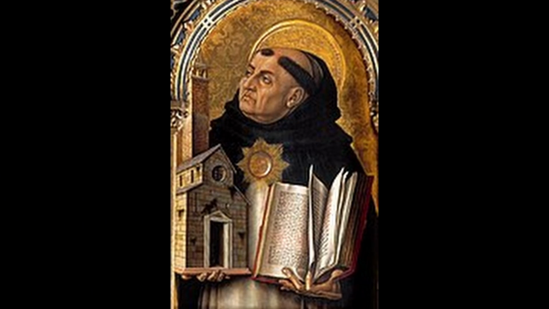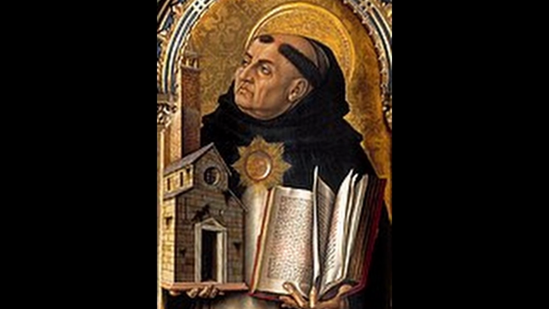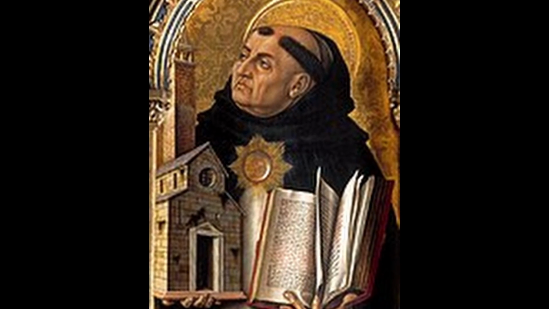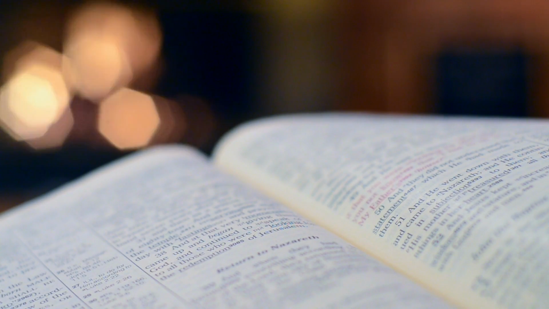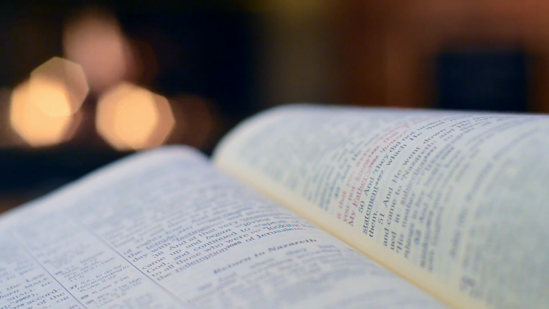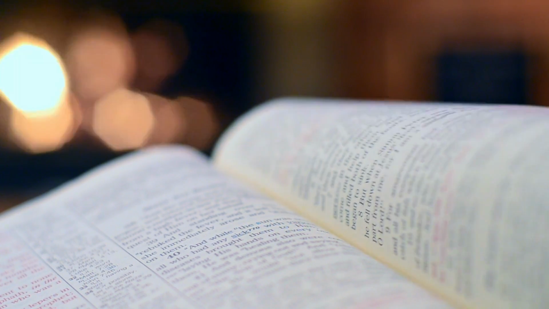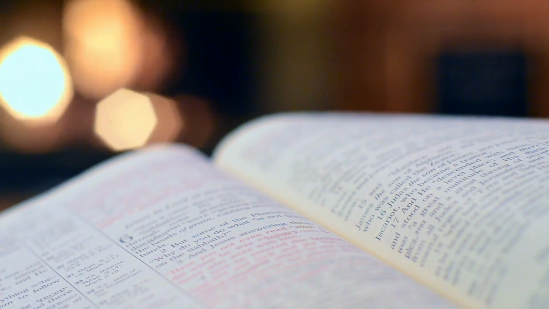A Dominican friar and theologian, Aquinas sought to merge the rational philosophy of Aristotle with Christian doctrine. His monumental work, Summa Theologica, is a key text in scholastic thought. In it, he systematically addresses theological questions using logic and reason while grounding his arguments in faith.